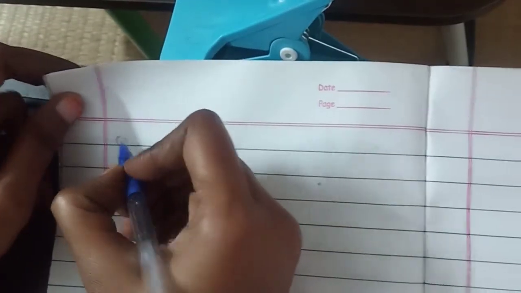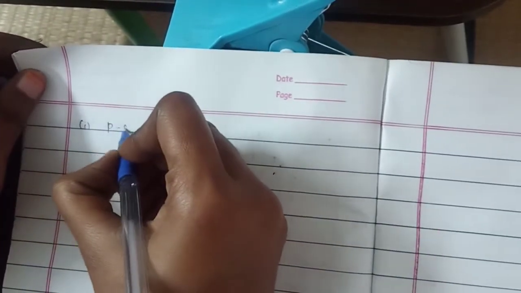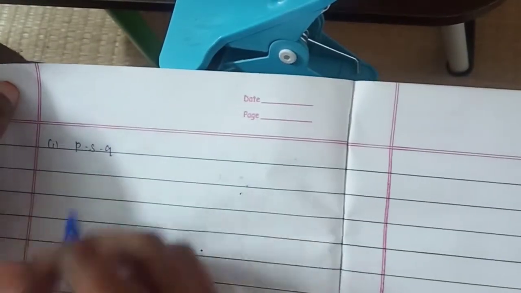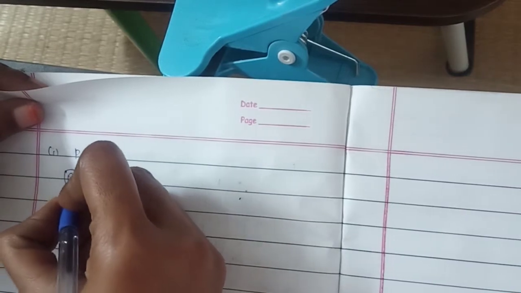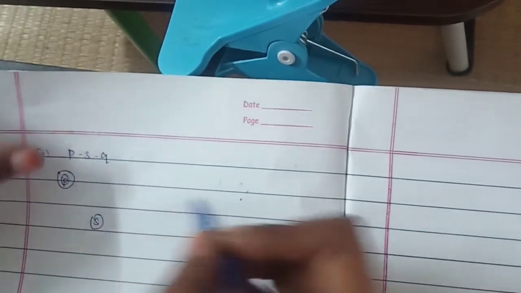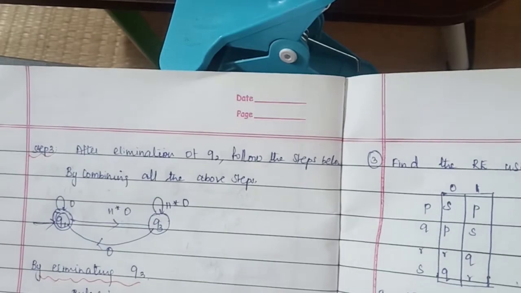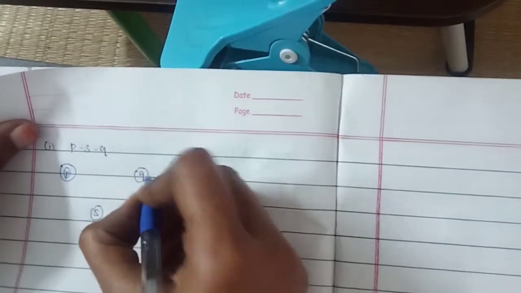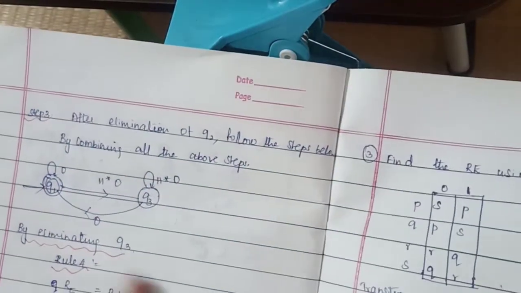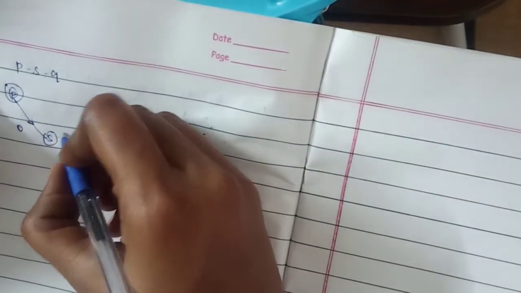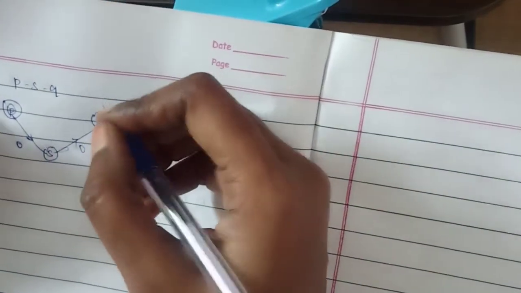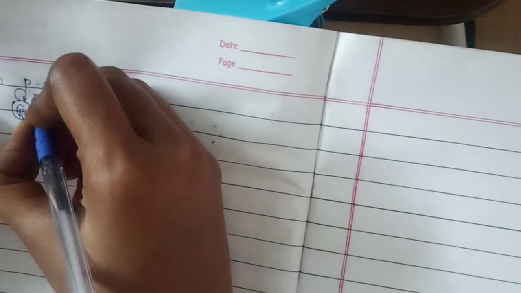So case 1 over here is PSQ. When you look at this picture, P, S, and we'll have Q. So P to S is 0 and S to Q is also 0 when looking at the diagram, and there is no Rij.